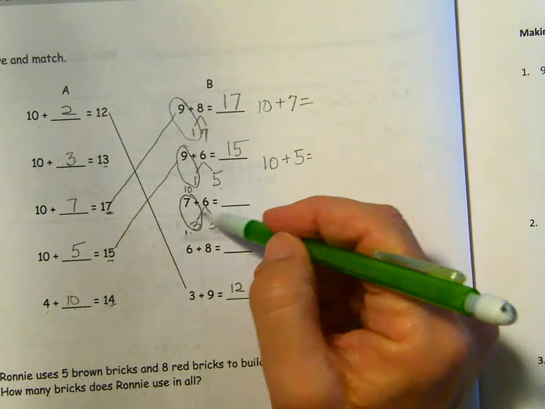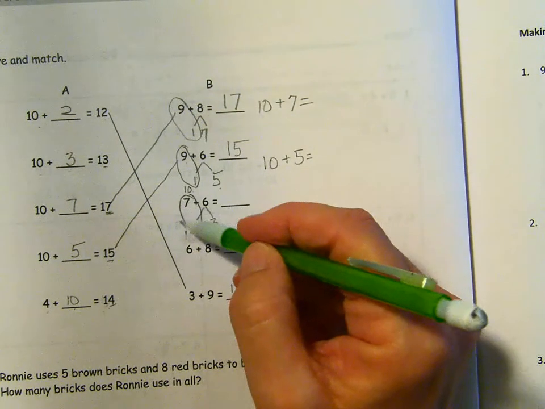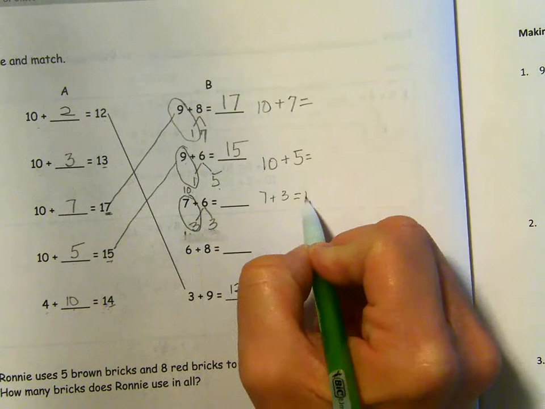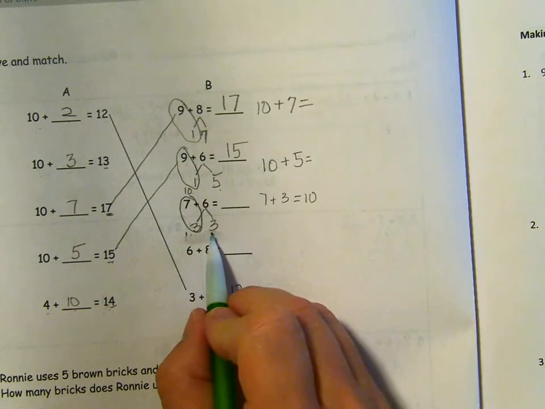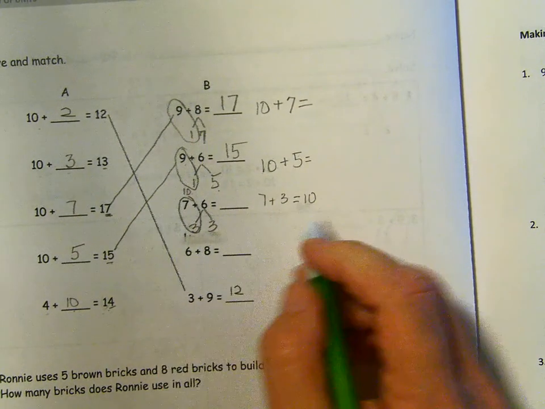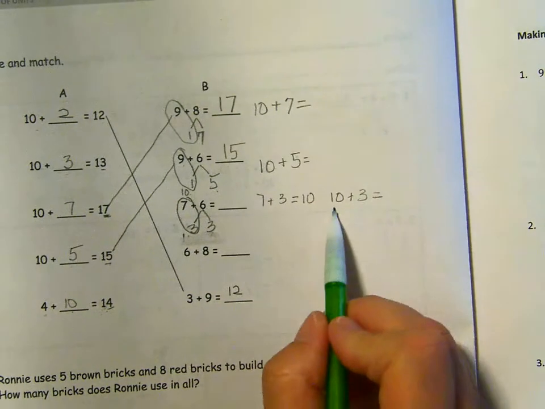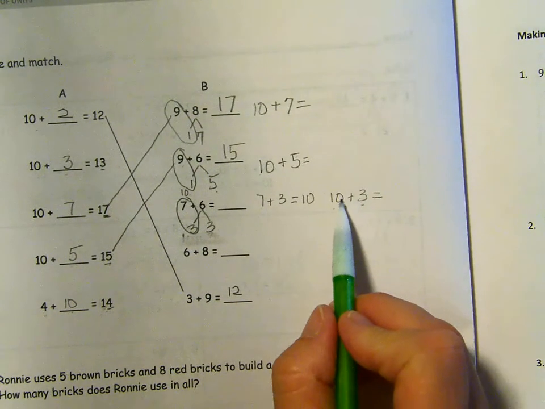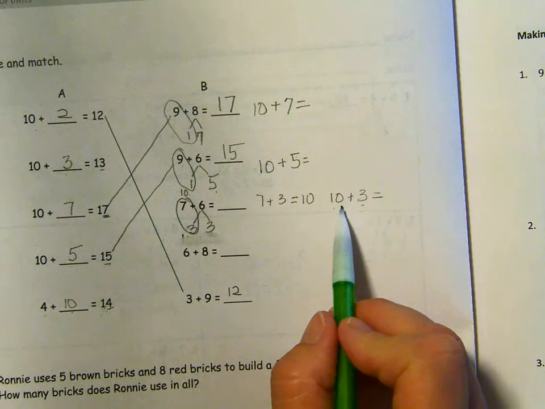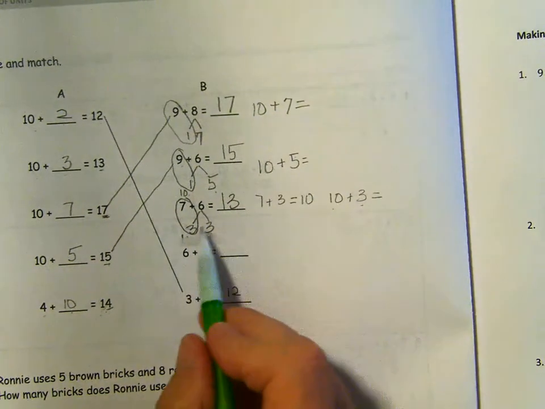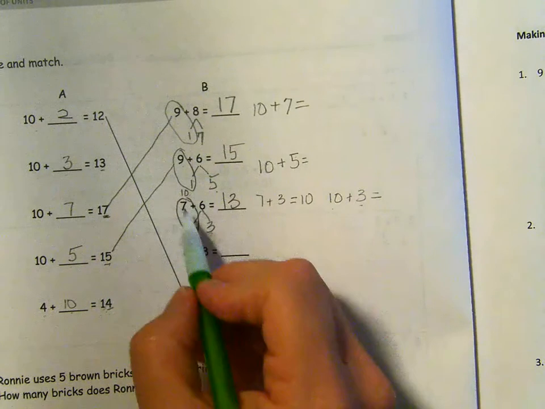I decomposed my 6. I'm going to combine 7 and 3. So 7 plus 3 equals 10. And now I need to add in this 3 that's left over. 10 plus 3. 10, 3. The 3 is going to slide right into that ones place and give me 13. There it is up there.